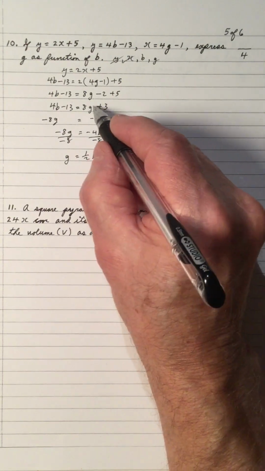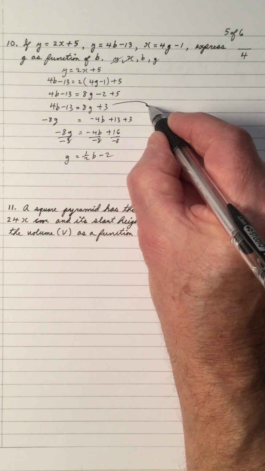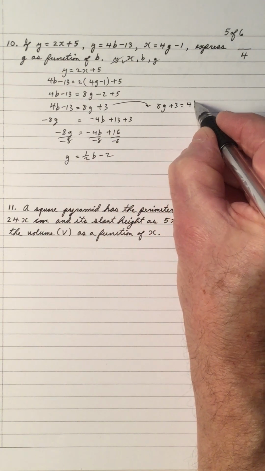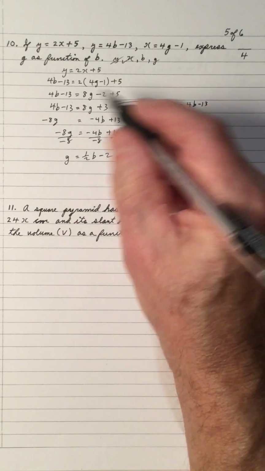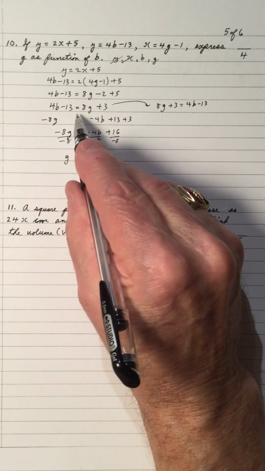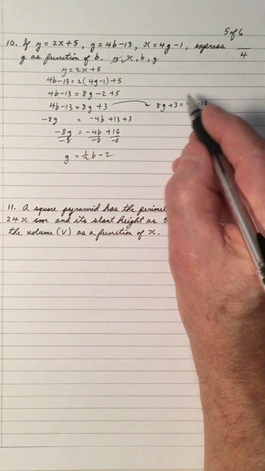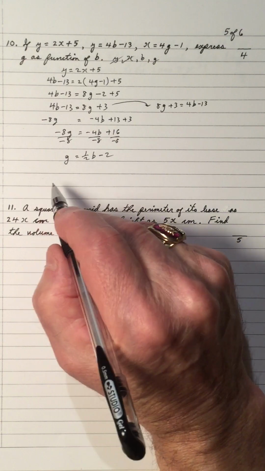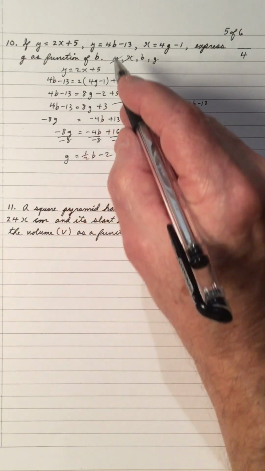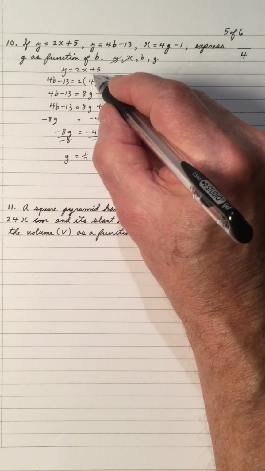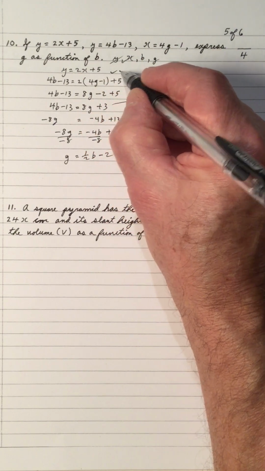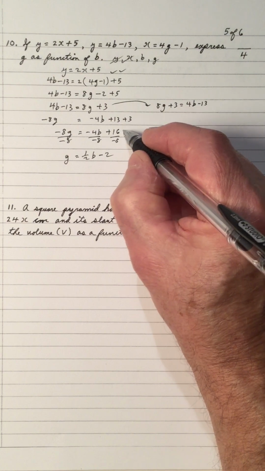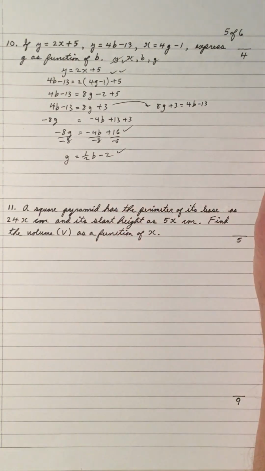I could have taken this equation and done 8g plus 3 equals 4b minus 13. We can flip both sides around because of the reflexive property. And then we could have solved it like this, which would have still ended up with this equation. There's 4 marks here. If you did this double substitution, I gave 2 marks. If you worked it down to here, I gave another mark, and we got the final answer, 4 altogether.